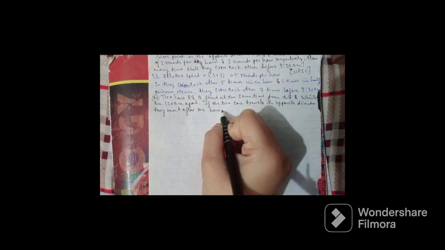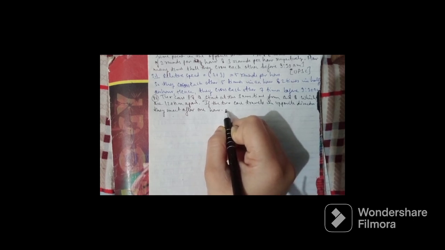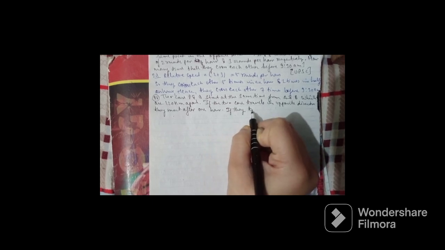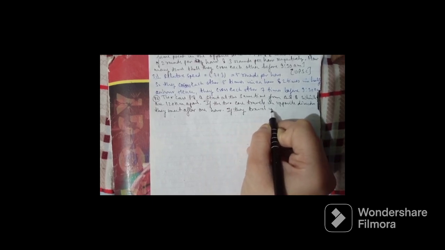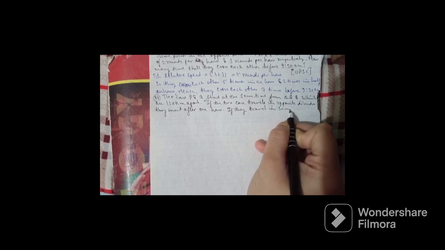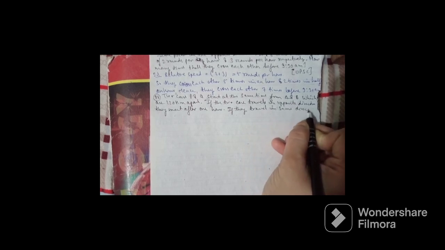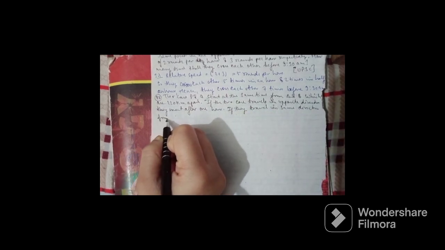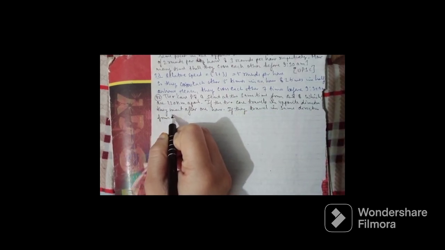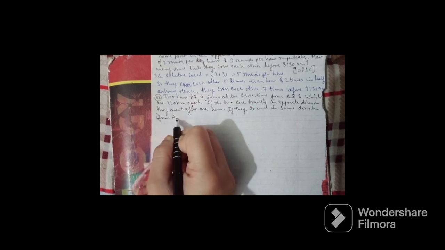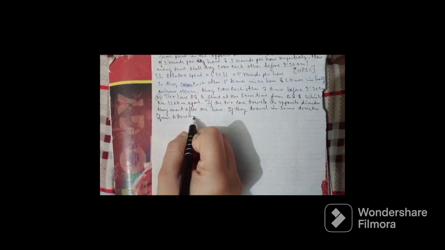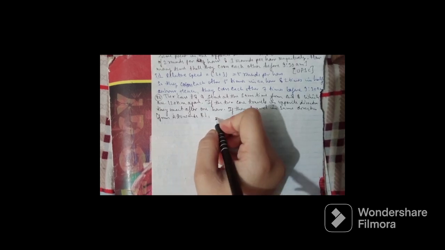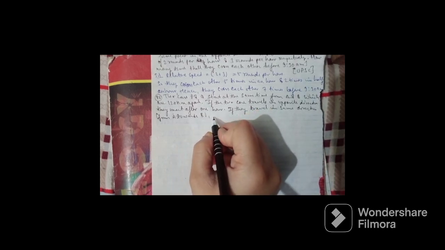And if they travel in the same direction from A towards B, then P meets Q after 6 hours.